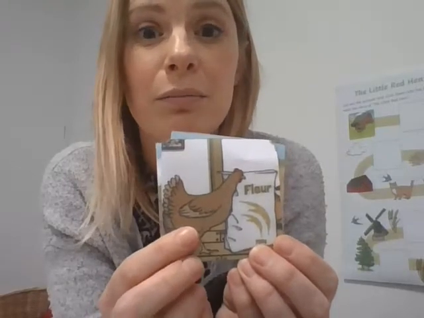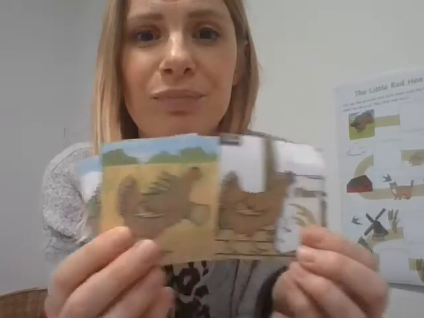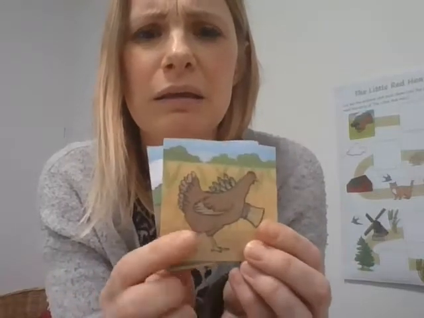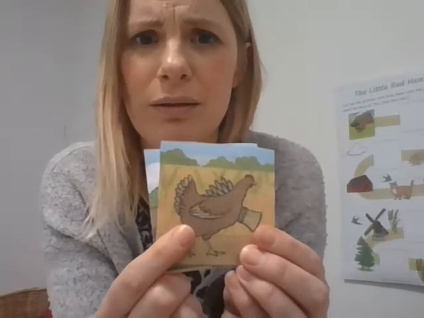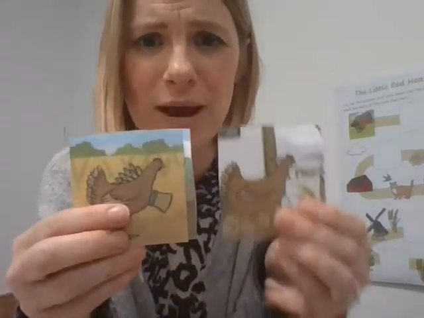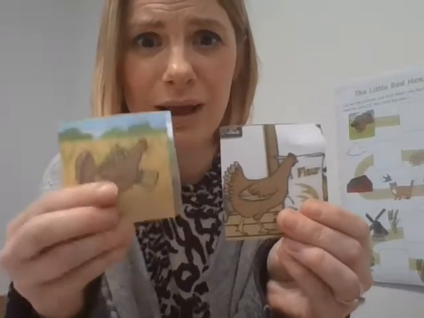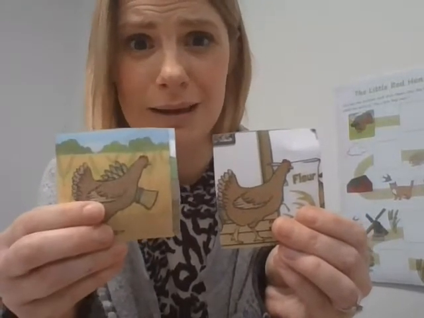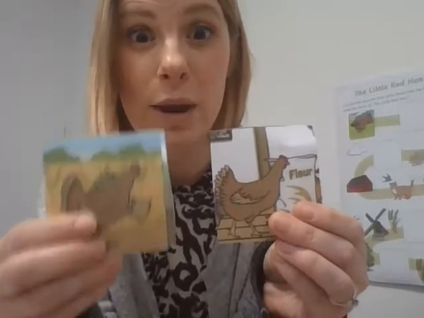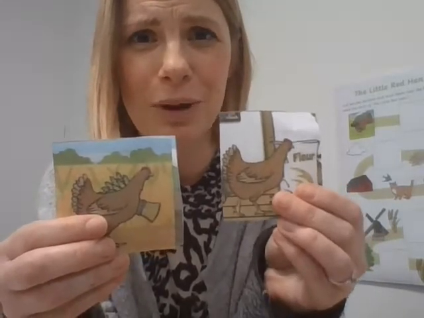I've got some pictures from the Little Red Hen and they're all out of order. And I'm going to tell you part of the story out of order. See what you think. Once upon a time, a little red hen had already milled the grain to make flour. Later, she went and cut the grain, the wheat herself. That doesn't make sense. How could she have already milled the flour if she hasn't yet cut the grain? That doesn't make any sense. She needs to cut the wheat first, doesn't she, before she can mill the flour.